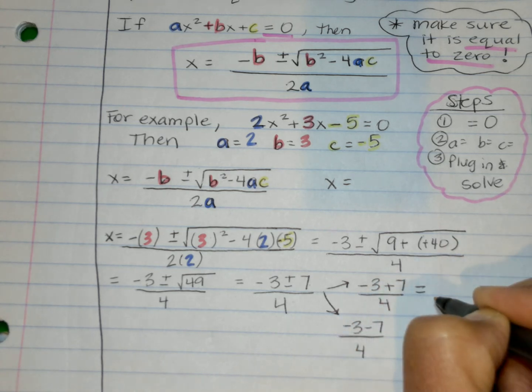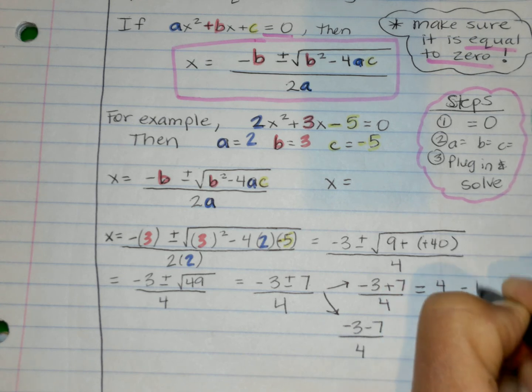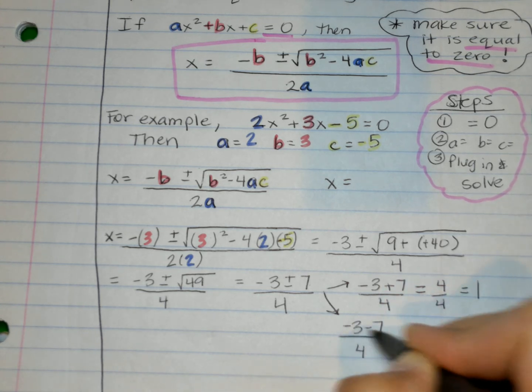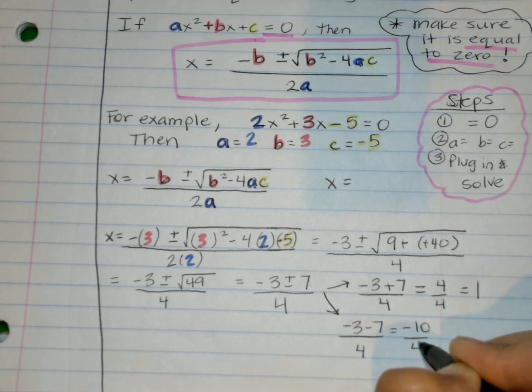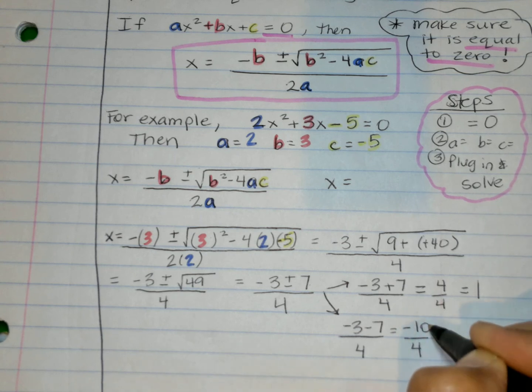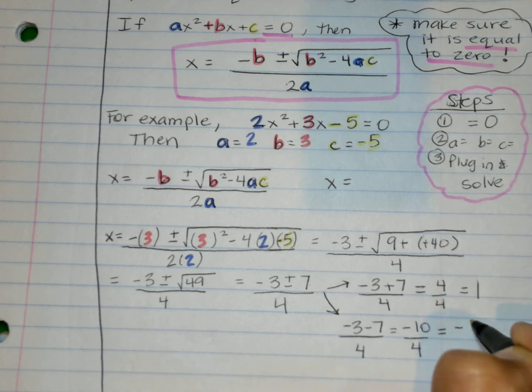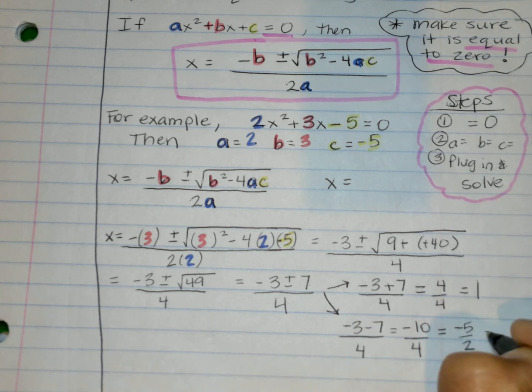Negative 3 plus 7 is 4, so I get 4 over 4, which equals 1. Over here, I get negative 3 minus 7. Since they're both negative, you add them, negative 10 over 4. It doesn't divide, but I can reduce it. Divide top and bottom by 2, and it's negative 5 over 2. And you can leave your answer like that, or you can make it a decimal. You could have just divided it in a calculator. It would be negative 2.5. Either form is okay with me.